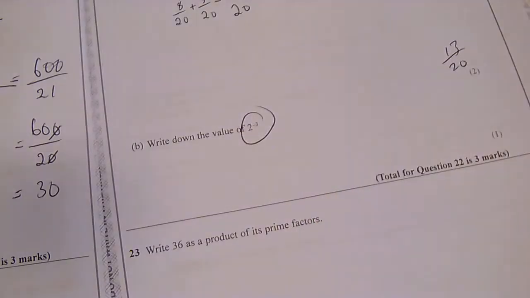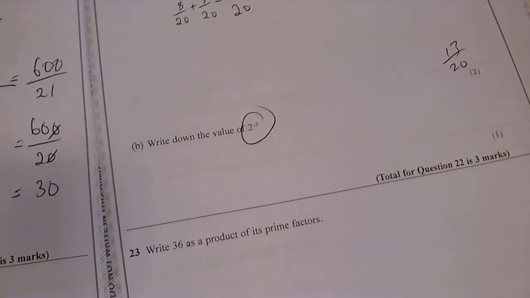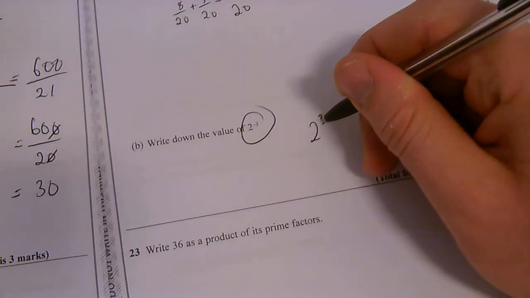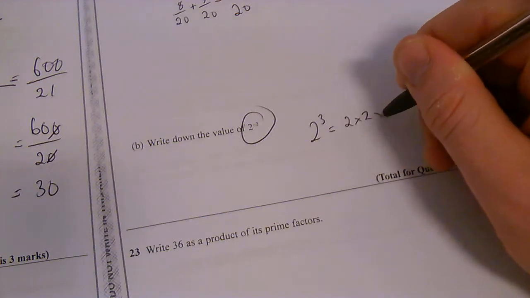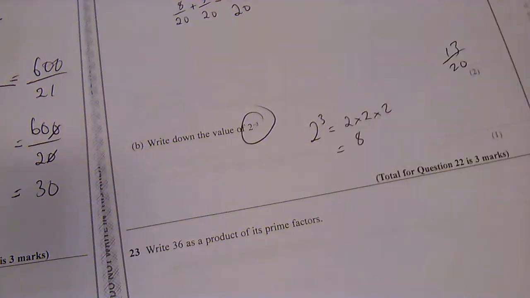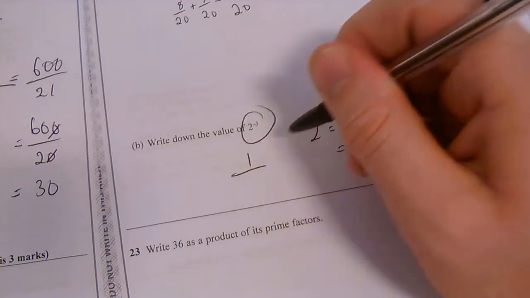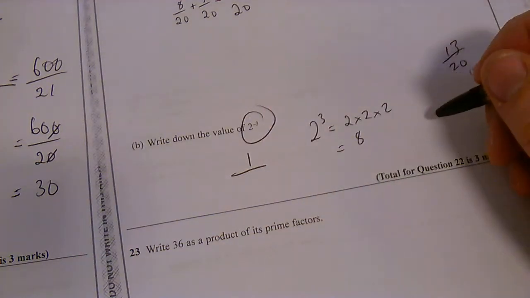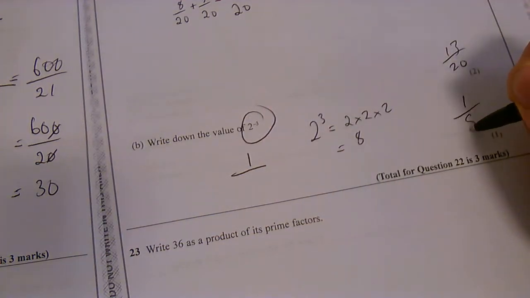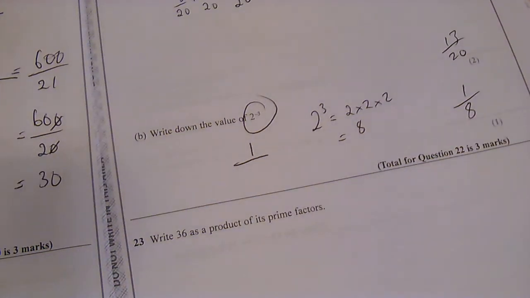This one, again, they're just really tight on the marks. 2 cubed, by the way, is 2 times 2 times 2, which is 8. It does not say 2 to the power of 3, it says 2 to the power of minus 3. The minus power stands for 1 over. So the actual answer is 1 over 8. It's just an annoying thing that I didn't give you a chance for 2 marks, but there you go.